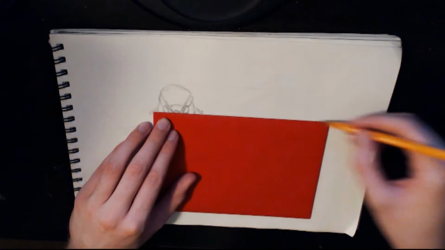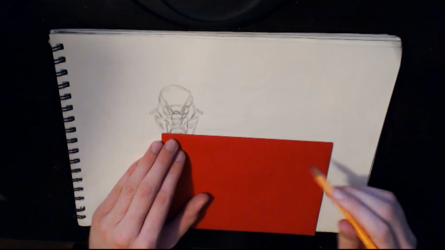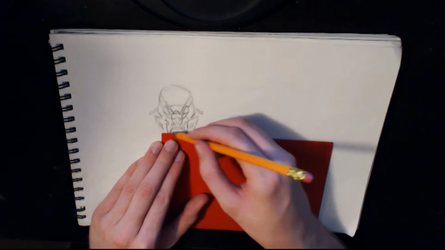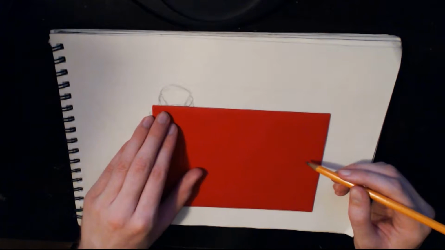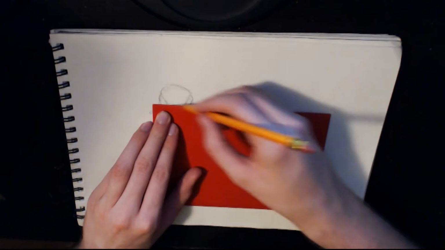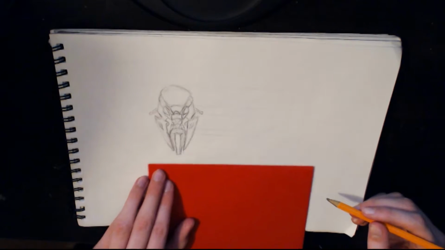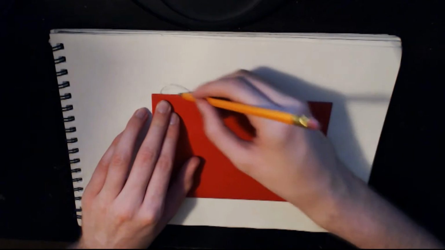Just draw some simple little lines. That way you don't mess up any proportions when it switches over, and it helps a little bit better. Do another one right here. Do another one right here.